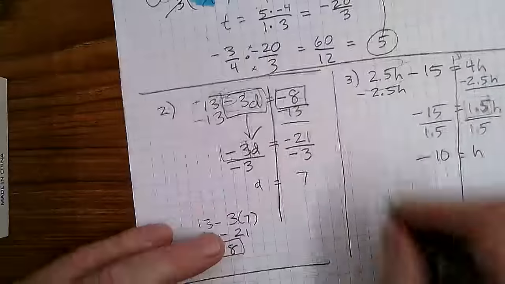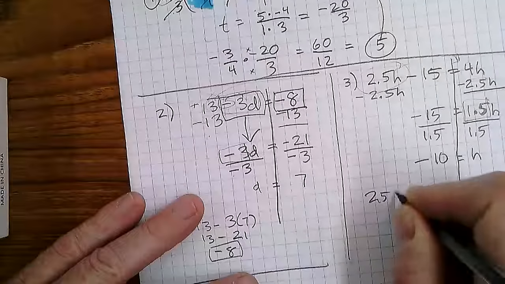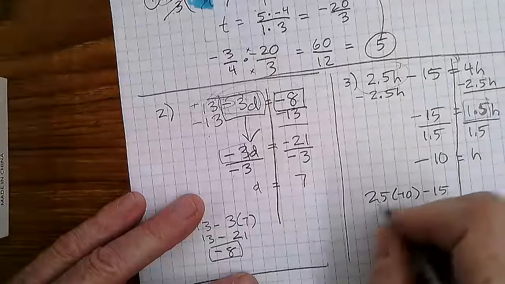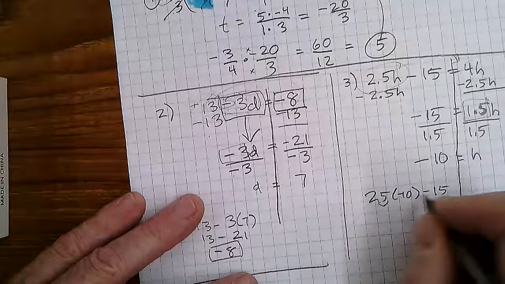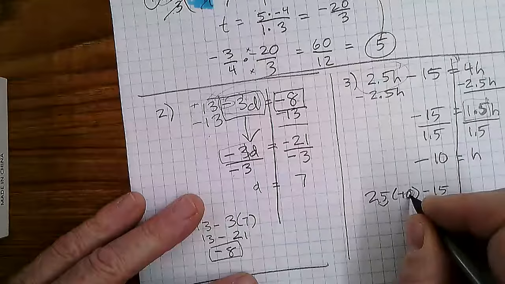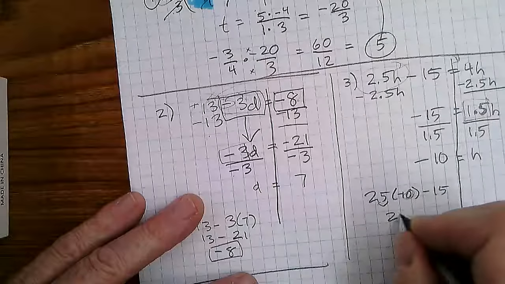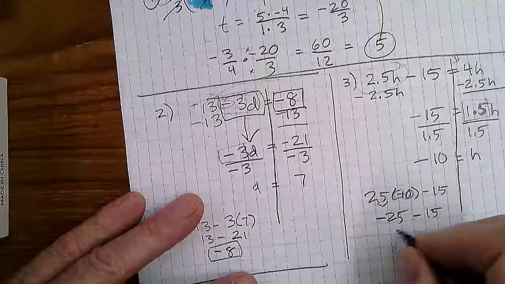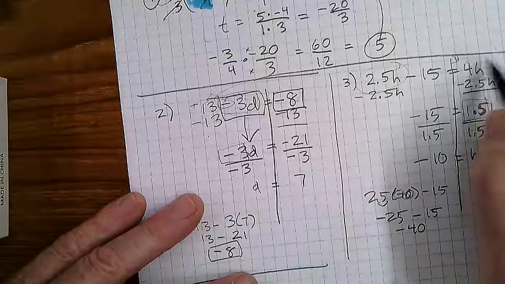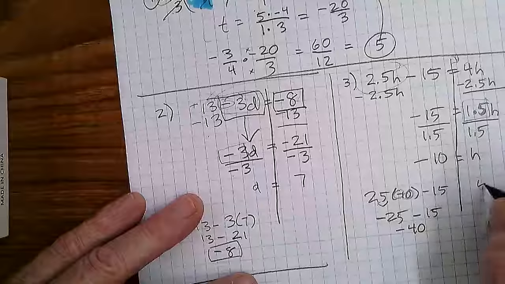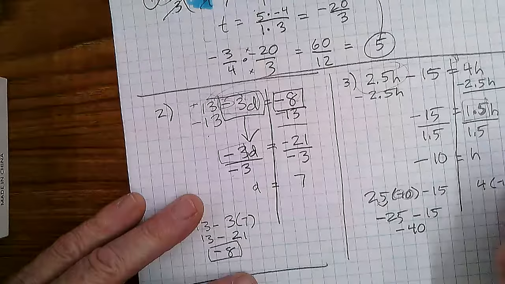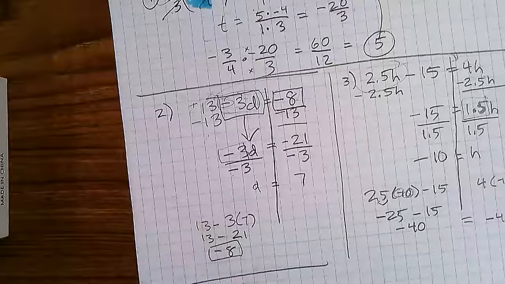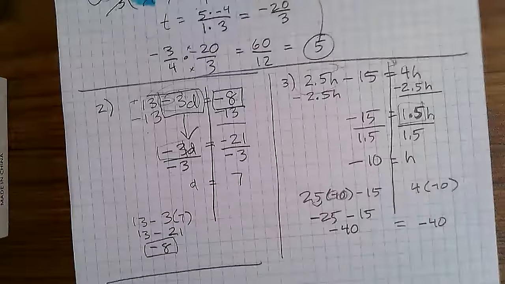And if I put it into my top equation, 2.5 times -10 minus 15. Well, 2.5 times -10, just take your decimal, move it over 1 for every 0. And you have 1 0, so move it over 1. So you get 25 and it's negative. So you get -25 minus 15. Add them up, -40. And 4 times h is 4 times -10, and that's -40 as well. So you get a balanced equation. They both equal each other.